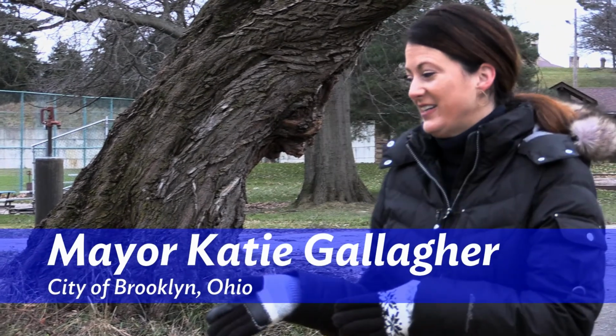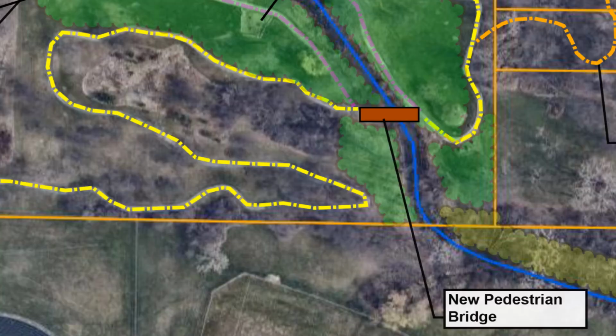Personally, this creek is behind my house growing up, so I have fond memories of walking in the creek as a kid. Currently there are two loops, and with this project we're able to loop everything together with a new addition of a footbridge on the east. I think residents are going to enjoy that.